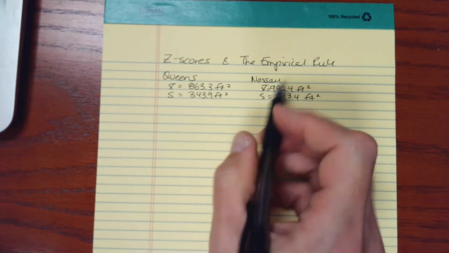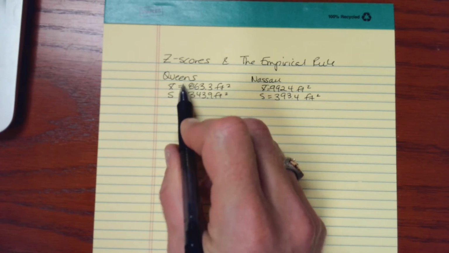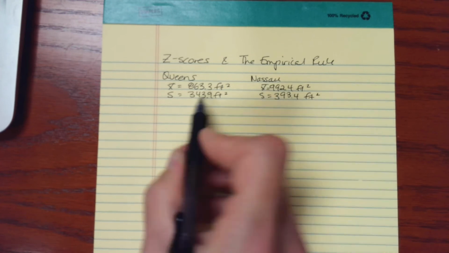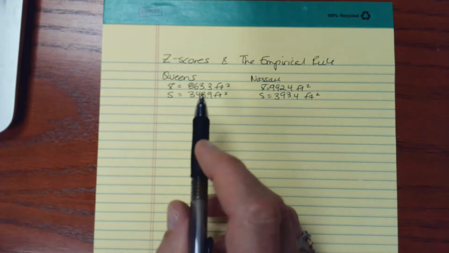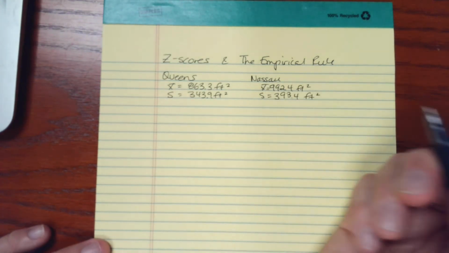So typically apartments in Nassau are larger than those in Queens, and there's also a little bit more variety among the apartments in Nassau than we find in Queens. That's according to just the mean and standard deviation. But remember, these are not resistant.